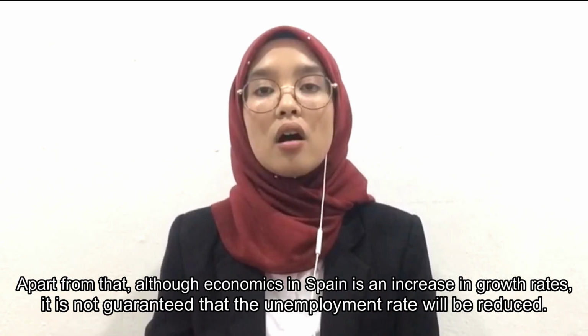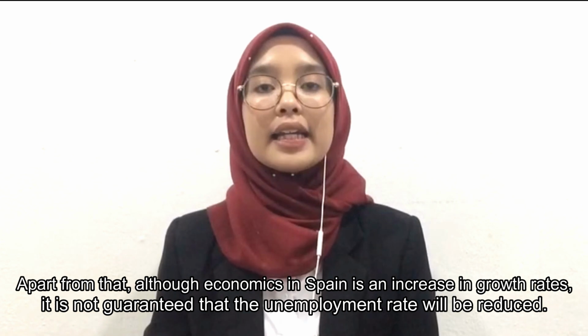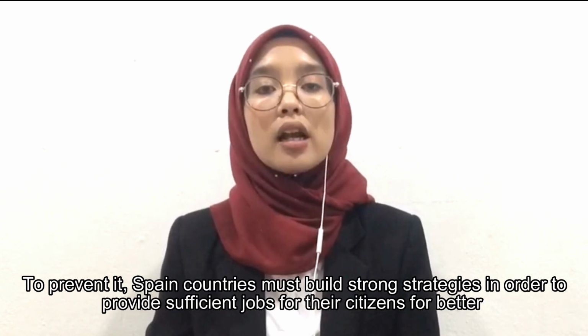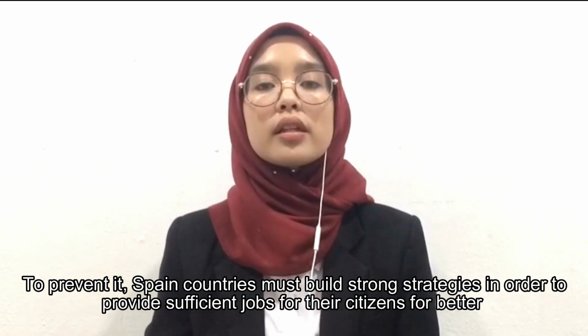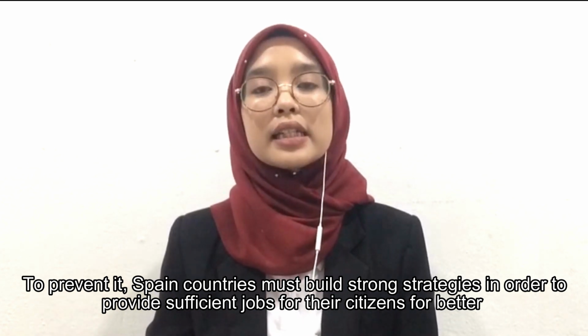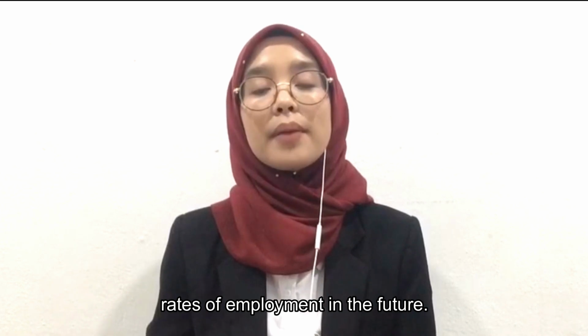Apart from that, although the economy in Spain is increasing in growth rate, it is not guaranteed that the unemployment rate will be reduced. To prevent this, Spain must build strong strategies to provide sufficient jobs for its citizens for better rates of employment in the future.